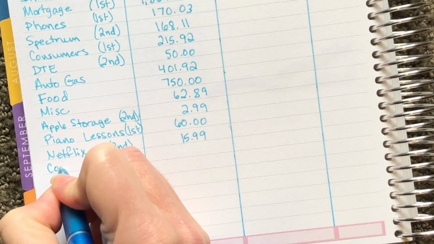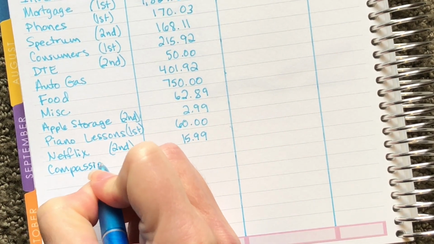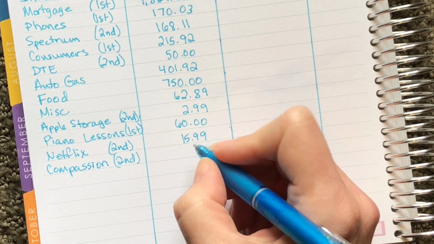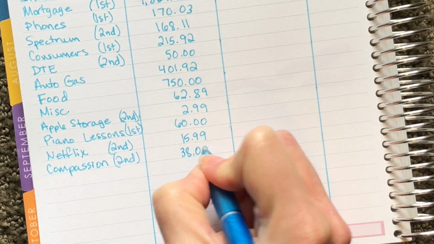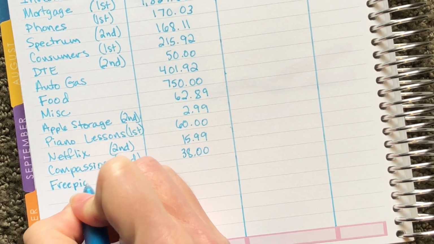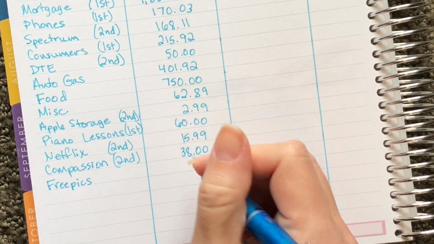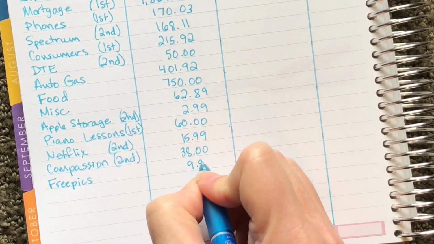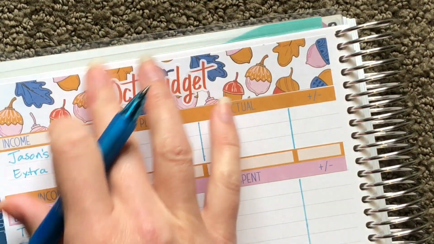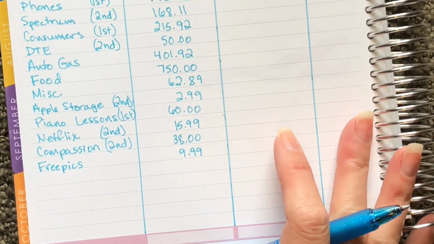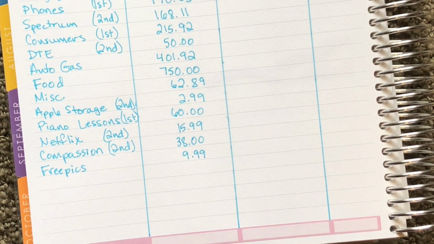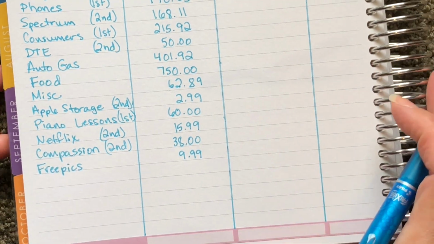We have our Compassion Child, which comes out on the 2nd as well, for $38. And then I have a little graphic subscription that comes out of this bank account for $9.99, and that's where I get all of my patterns and graphics and stuff for stickers that I make. All the rest are sinking funds, so that's where we end that one.